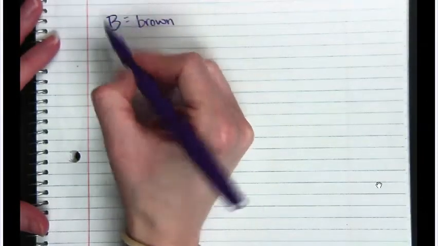We want to do a monohybrid cross. So let's say that we have the rabbit example. Let's say that in rabbits, a capital B is the gene for brown fur. And because it is that capital B, that tells us that this is dominant. And then let's say that a lowercase b is the gene for white fur.